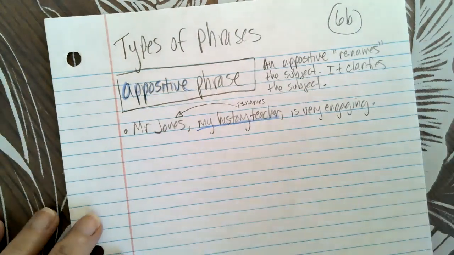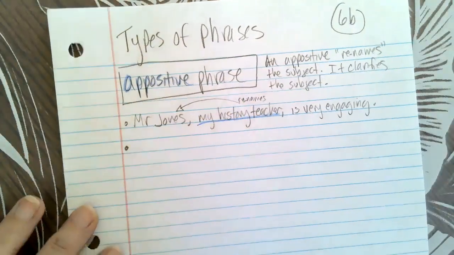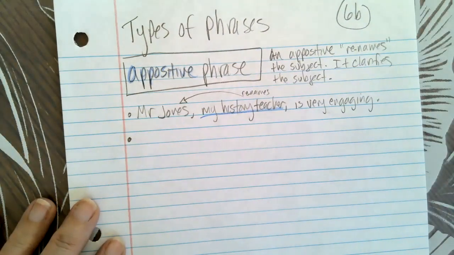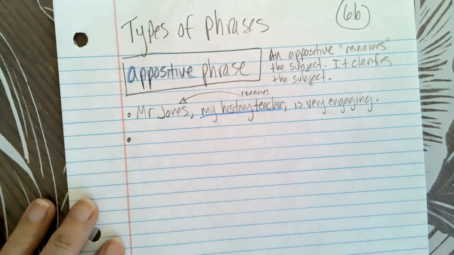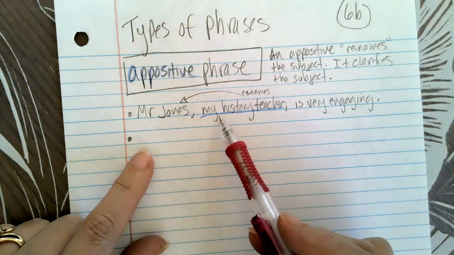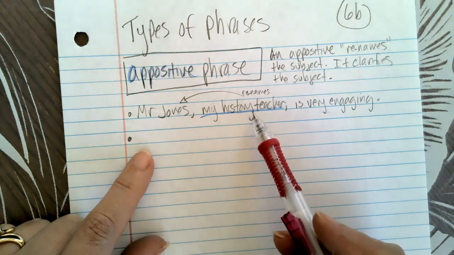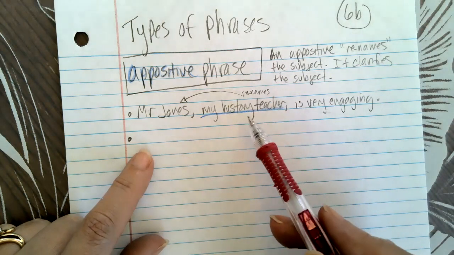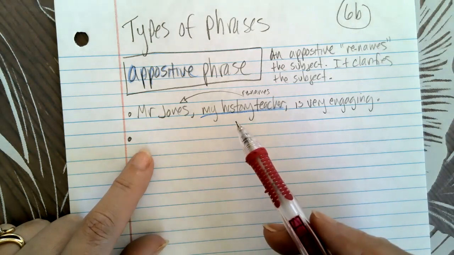Okay, another example. For this next example, we're going to just do a flip on this and see how with the exact same words, something can either become the subject or the appositive for the subject.